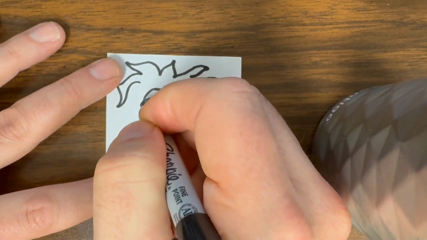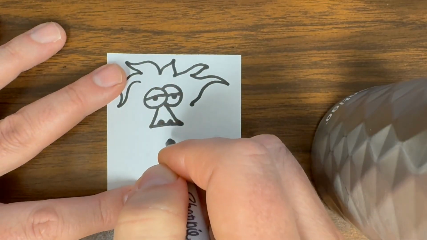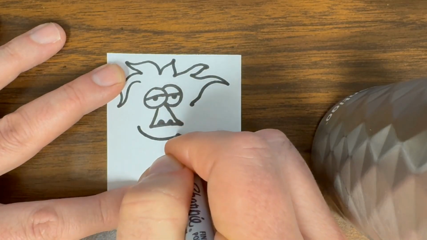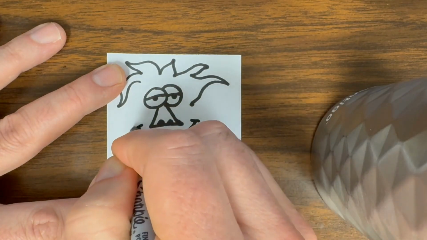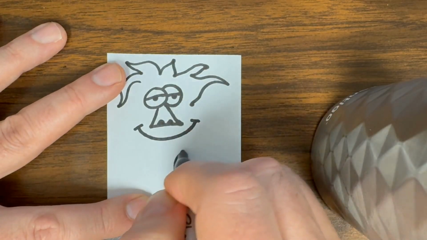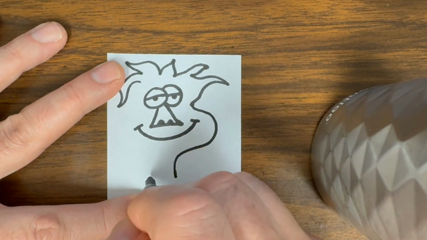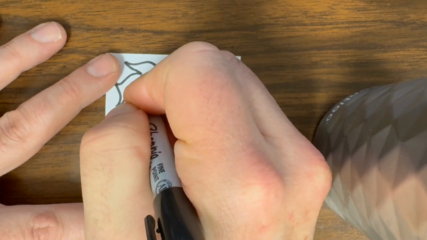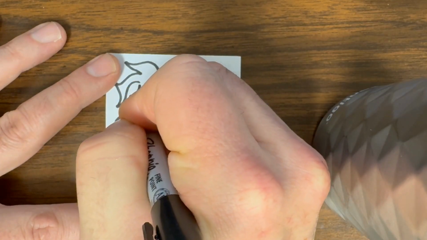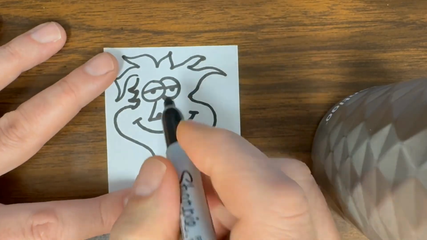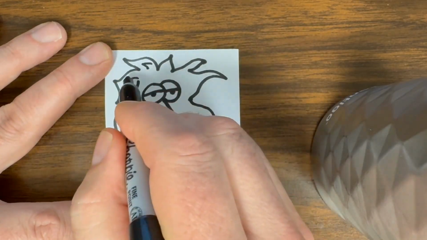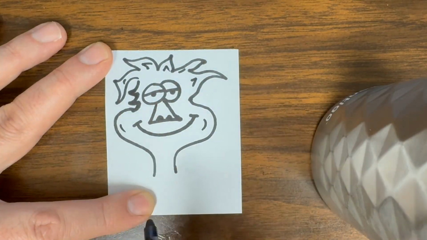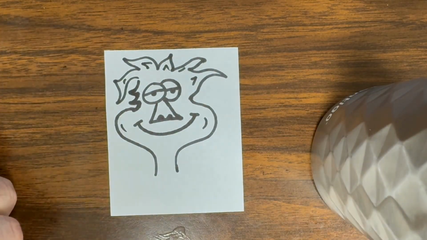Okay. Then we're gonna do a mouth. We'll do a little grin, just like that. We'll kind of like that on the outside like that. And then we'll just do a little bit more hair here, a little bit more hair here. Add that together. Put a little bit of these things in there like that. And that's it. That's it for this step.